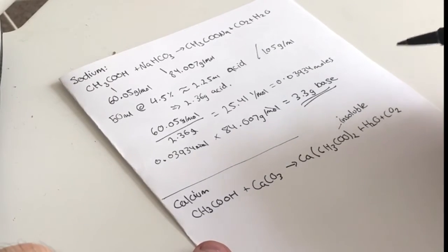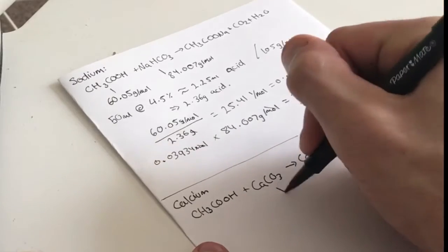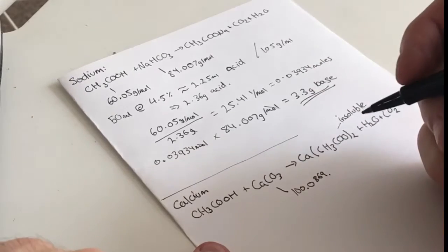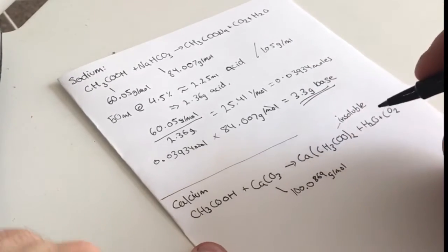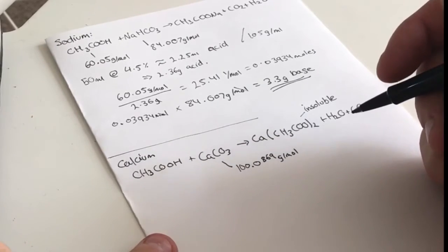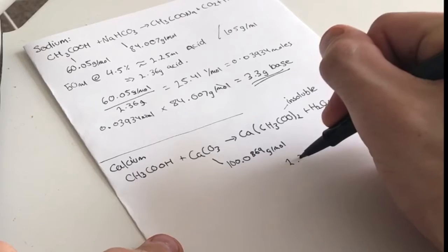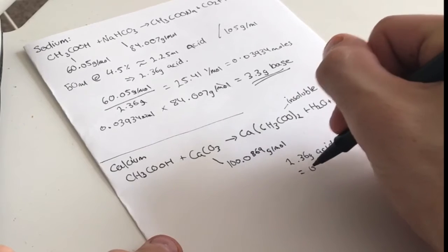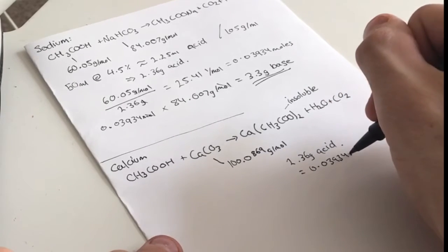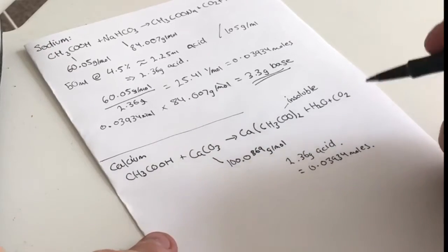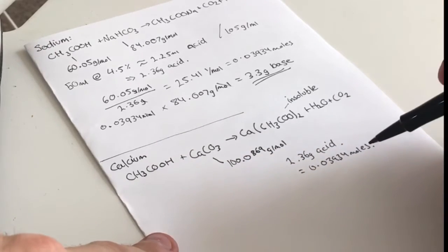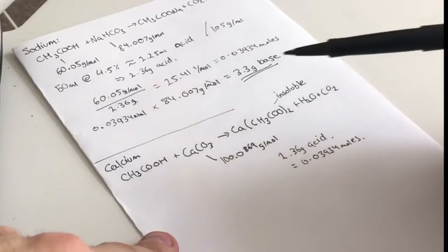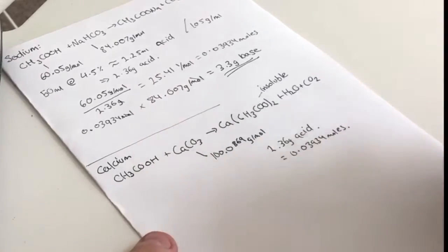Yes, so we've got our molecular mass of our acid here. We can include our molecular mass of our base, 100.0869 grams per mole. Again, we're going to be reacting with 2.36 grams of acid as before, which is equal to 0.03934 moles. Nothing's changed in that respect, except now we're going to be converting the number of moles we need. Again, it's a 1-to-1 ratio. 1 mole of acid and 1 mole of base creates 1 mole of the salt. So we're going to be using this many moles, but with the new molecular formula. So it's a very simple equation.